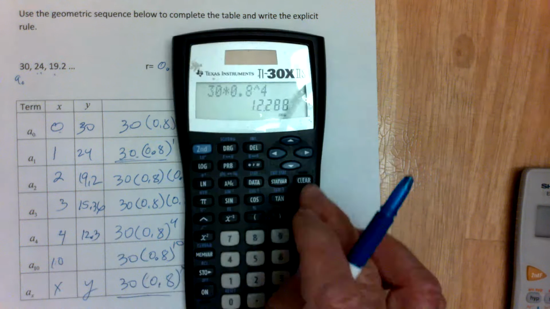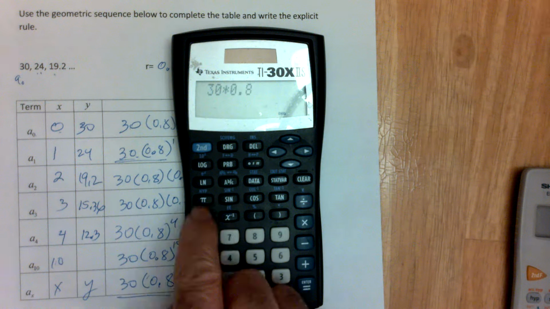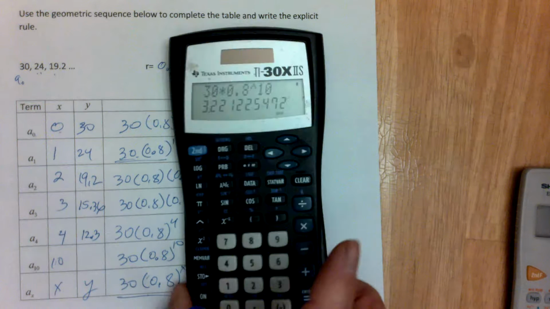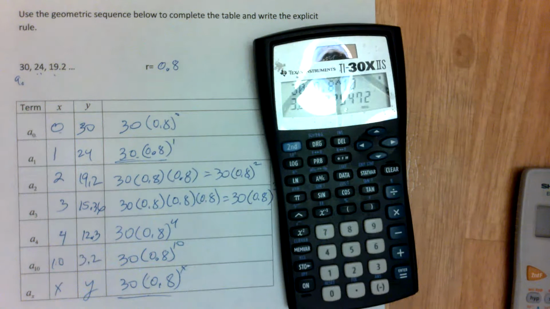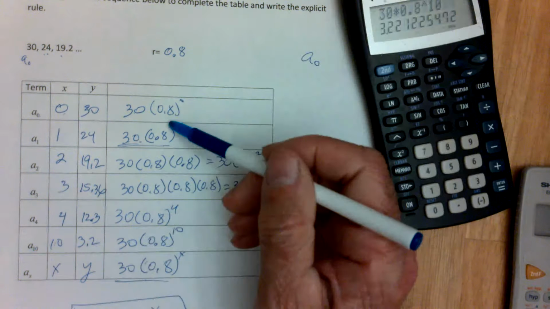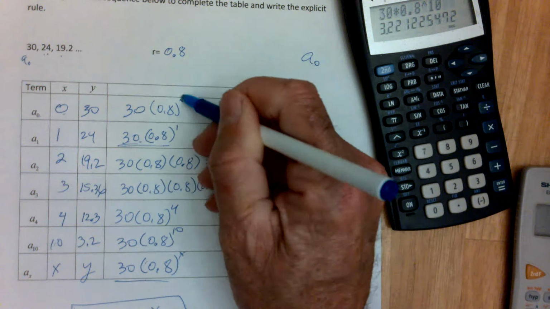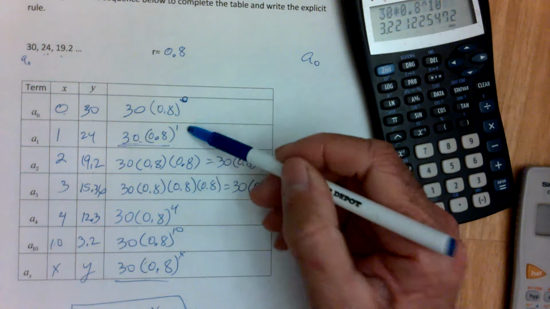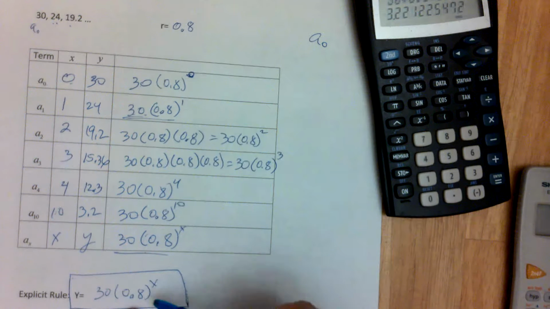This one, 30 times 0.8 exponent key 10, and what do we have? 3.22. So I'll call that 3.2. I'll round it off. Okay, so there's the table completely filled in. The most important thing about this table is to be able to use it to find that pattern. So you look for the structure, and then once you know what that structure is, then you apply it to the function that you're going to write, your explicit rule. So that's the explicit rule. Y equals 30 times 0.8 to the x power.